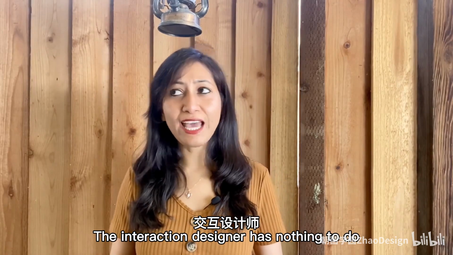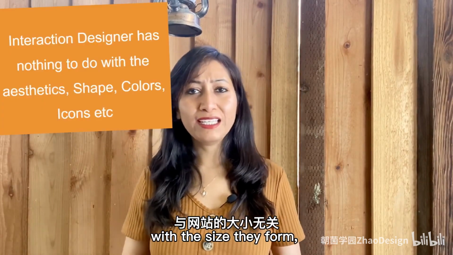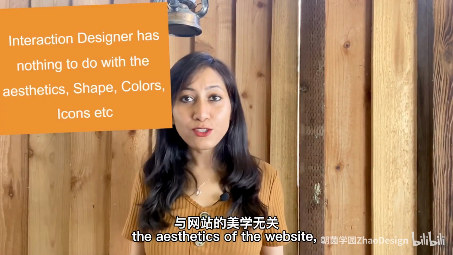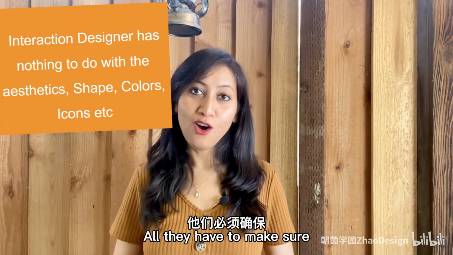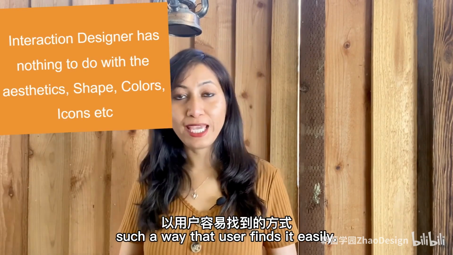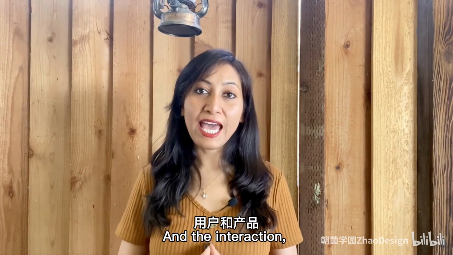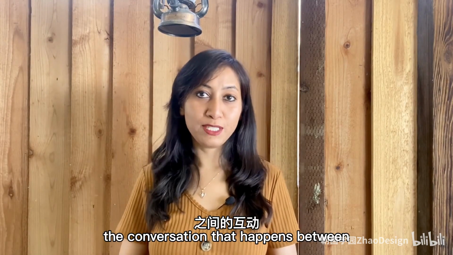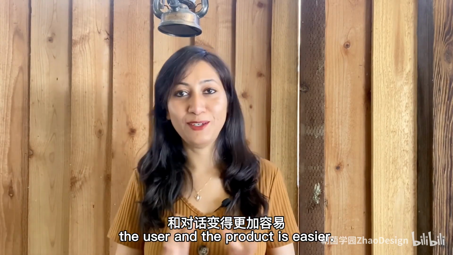The interaction designer has nothing to do with the size, the font, the aesthetics of the website, nothing at all. All they have to make sure is that all these interaction points are in such a way that the user finds them easily and the interaction, the conversation that happens between the user and the product, is easier.